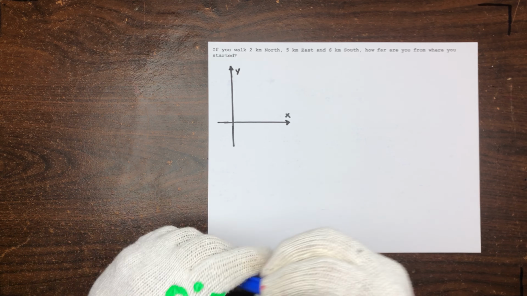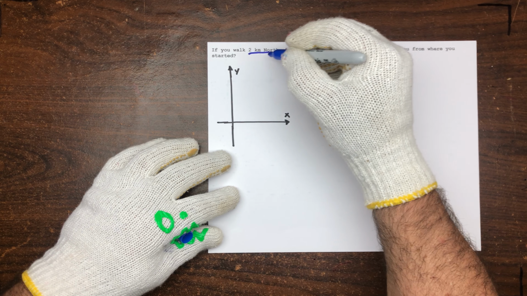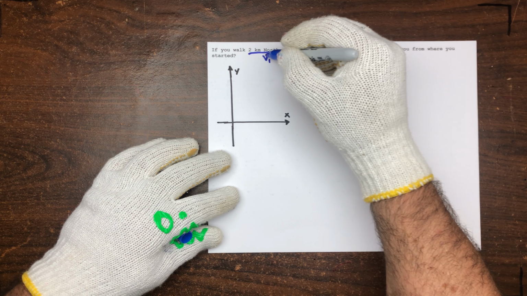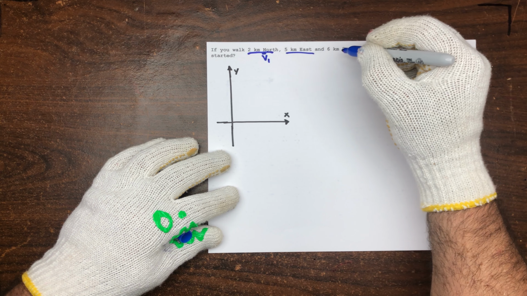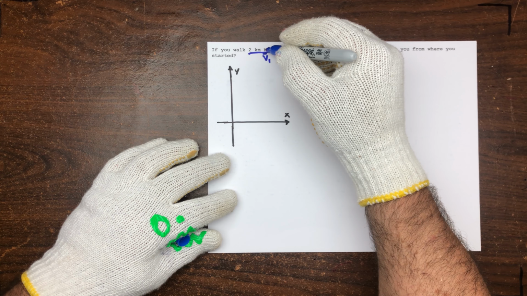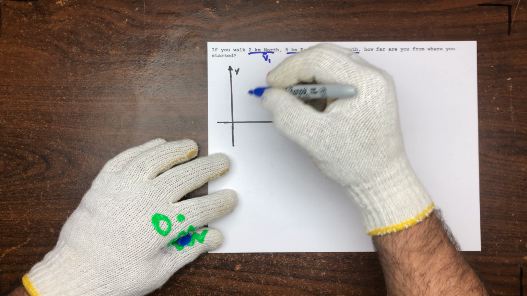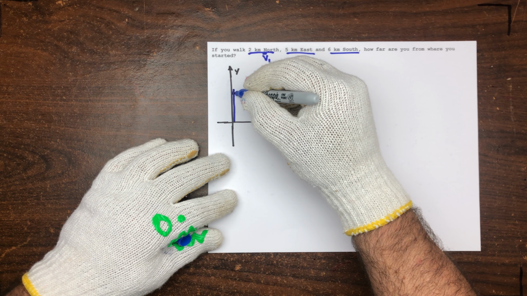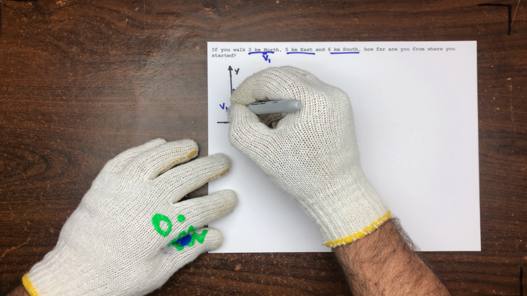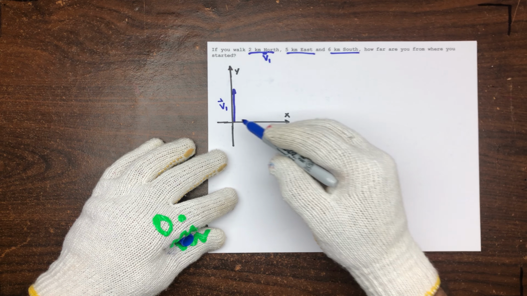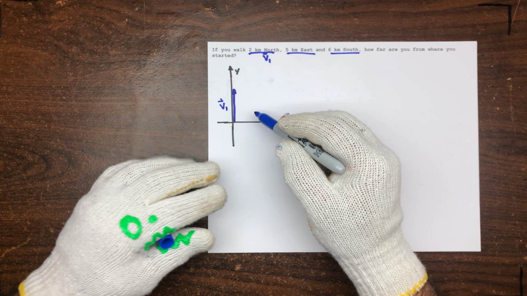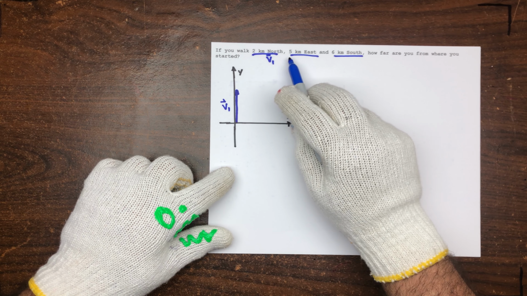And let's just draw some vector components here. Each one of these, that's my first vector, V1 vector. Here will be the second one, and here's the third one. So V1 vector, what is it? 2 kilometers north. So right there, there it is. We'll call that V1 vector. And it is a vector because it has direction. It's not just a number. It is a direction as well.